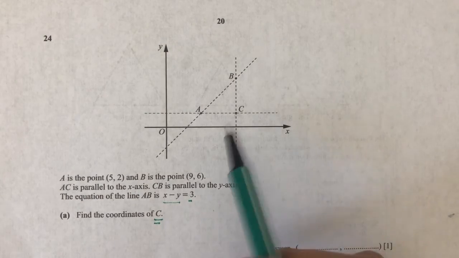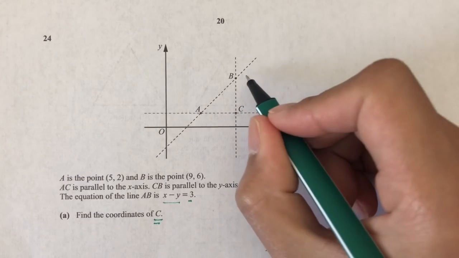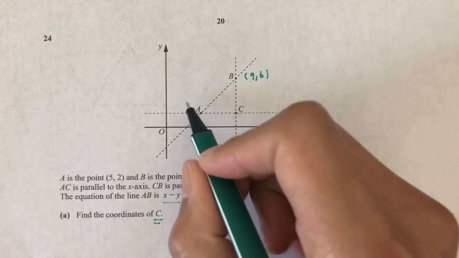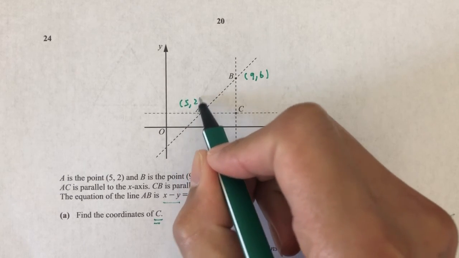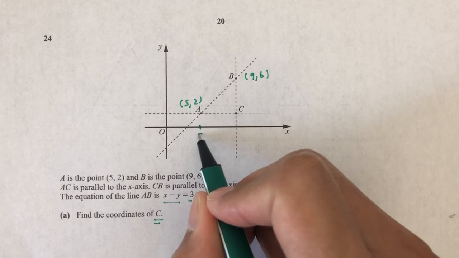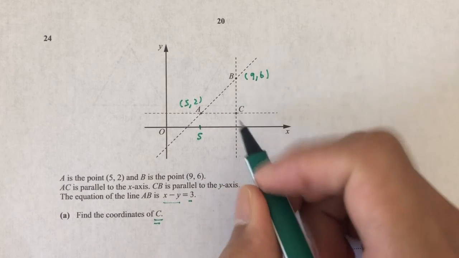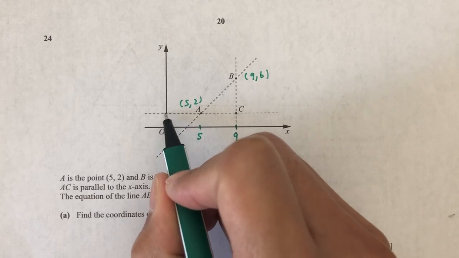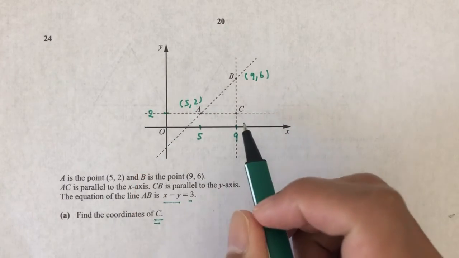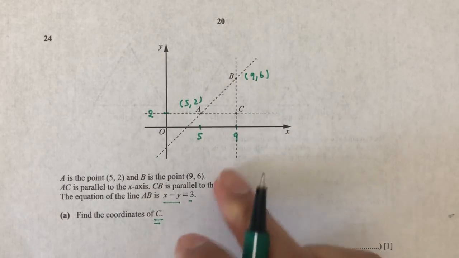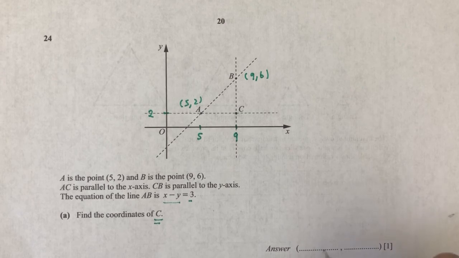So as you can see, we have the point B. The point B is (9, 6), and the point A is (5, 2), which means the x coordinate of A is 5, and the x coordinate of B will be 9, and the y coordinate of A is 2. So what is the point C? The point C is (9, 2). So from this graph, (9, 2) will be the point C.